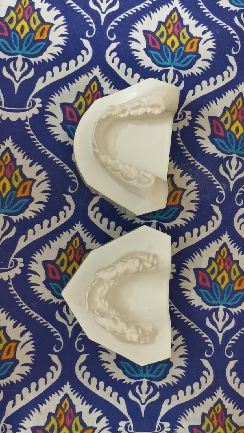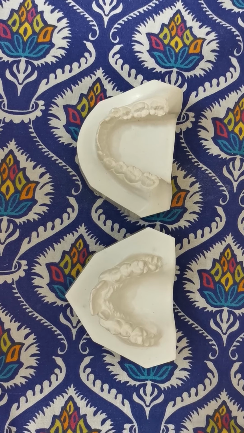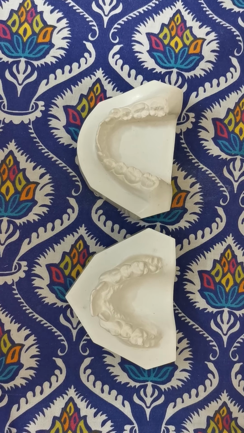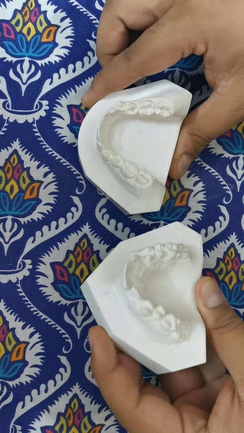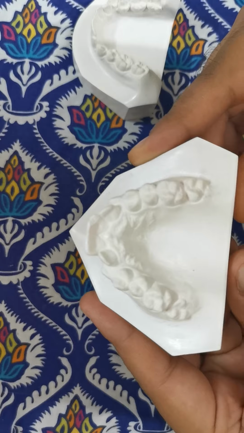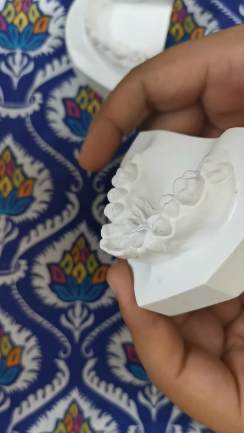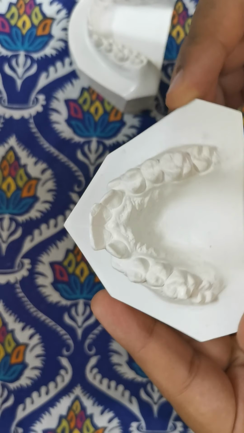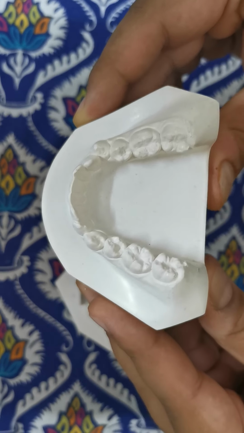Today we will discuss the cast analysis. I uploaded a video a month ago in which I showed you these two models, which were not even started before ortho treatment. These are the models I showed you previously. This was the maxillary model, this is the mandibular model.